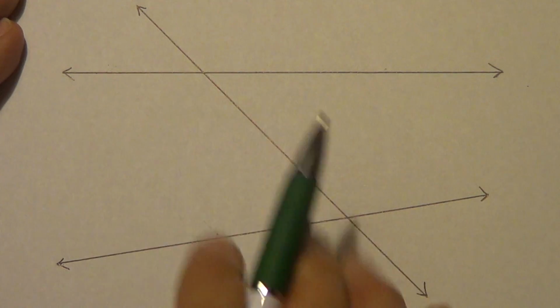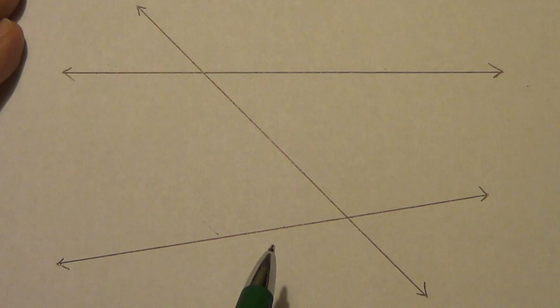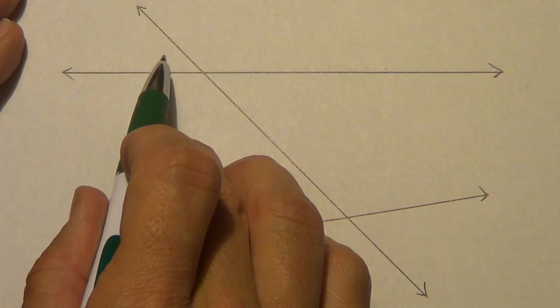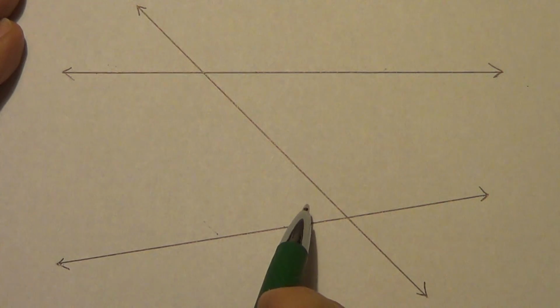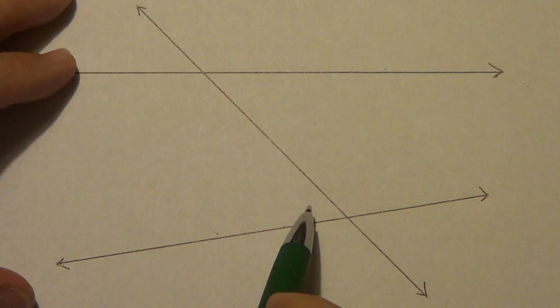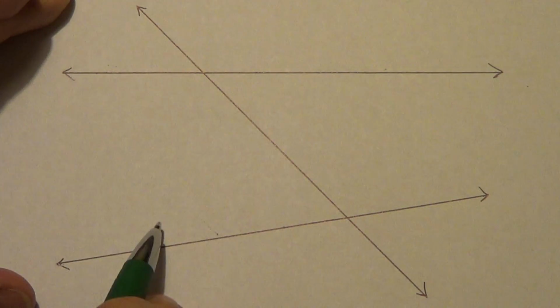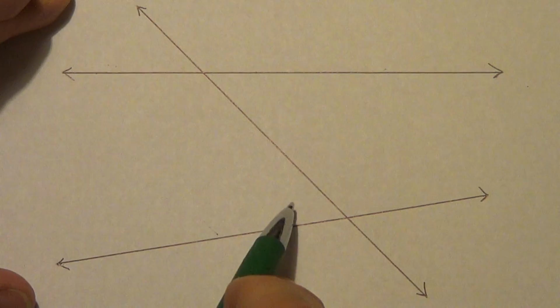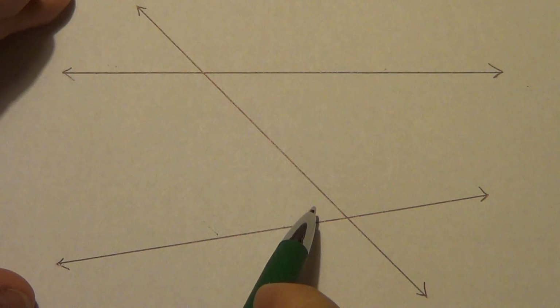None of these postulates and theorems work when our lines aren't parallel. We cannot say that this angle is congruent to this angle because of the corresponding angles postulate. Now, they are corresponding angles, but the corresponding angles postulate tells us they're only congruent if your lines are parallel to begin with. Since these lines are not parallel, these angles right here and right here are not going to be congruent.